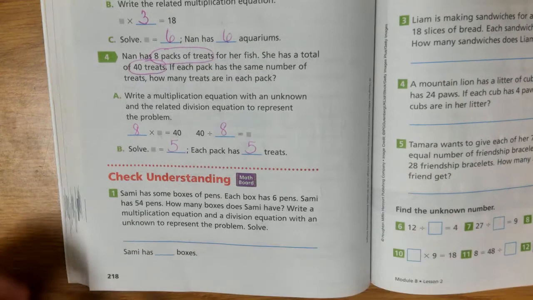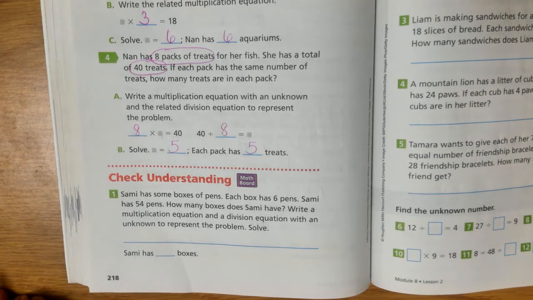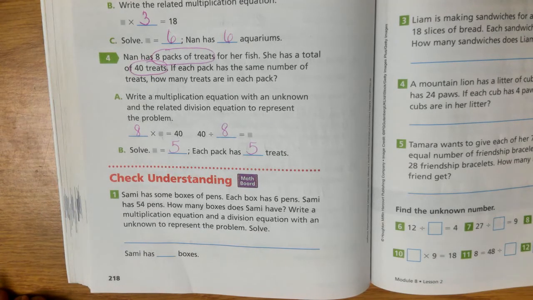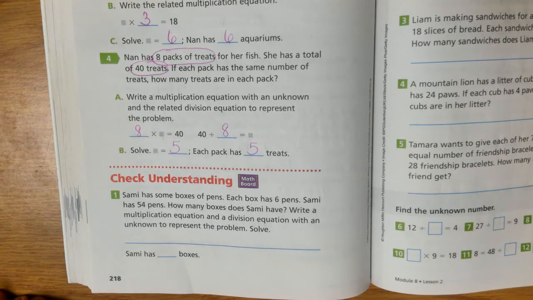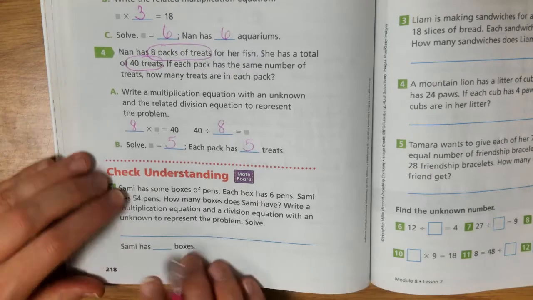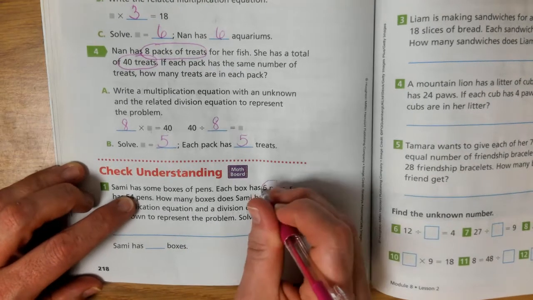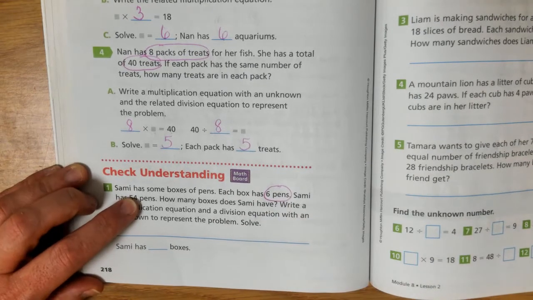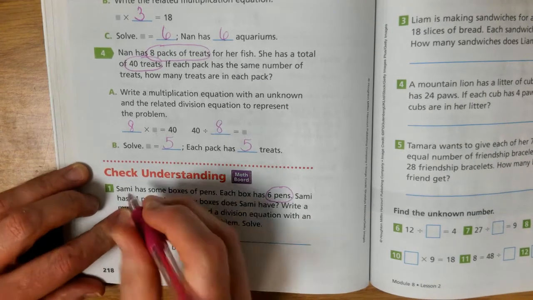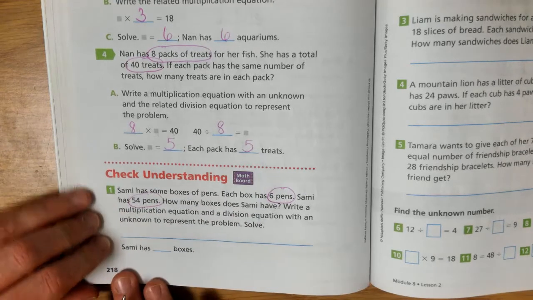Alrighty, check for understanding. Sammy has some boxes of pens. Each box has 6 pens. Sammy has 54 pens. How many boxes does Sammy have? Write a multiplication equation and a division equation with an unknown to represent the problem. So she has some boxes of pens. Each box has 6 pens, so we know how many are in each group. We don't know how many groups we have. And she has a total of 54 pens.